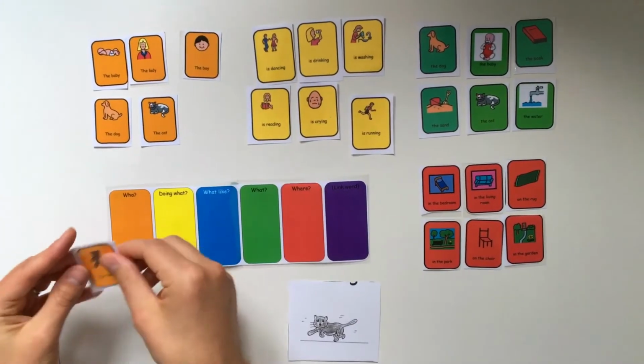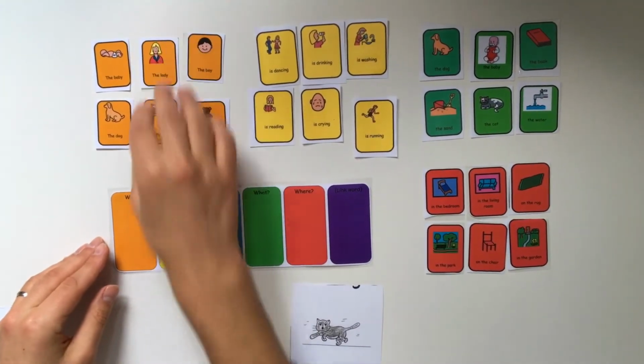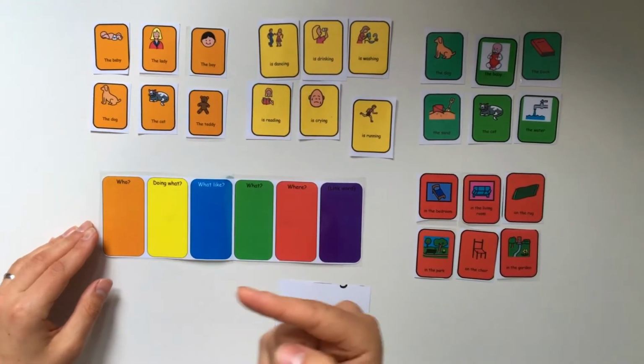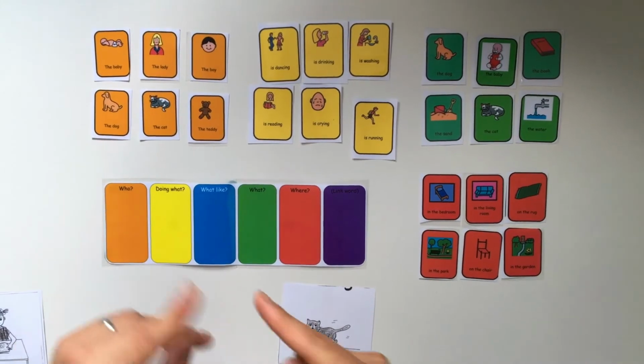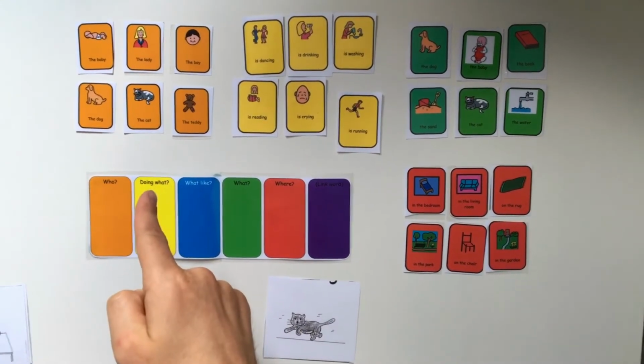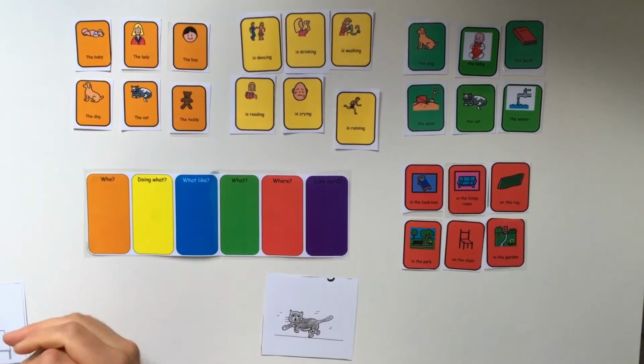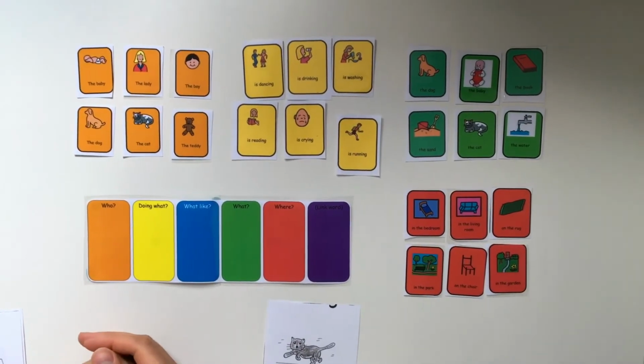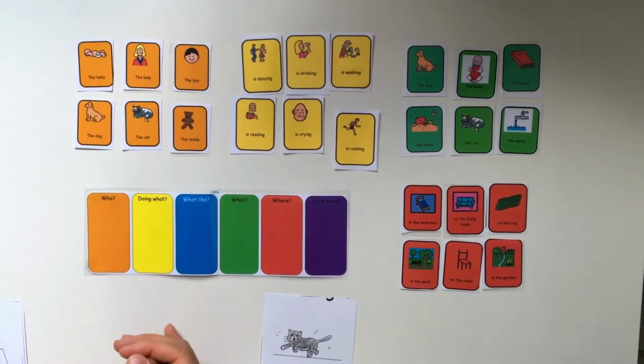Or you can point to the picture and see if they can show joint attention, which is what we call it if the child can follow your finger and see what you're pointing to, and if they can pick out the appropriate picture. Or another thing is you can model the sentence again to them, say it again, repeat it.